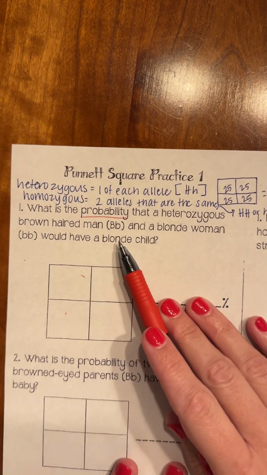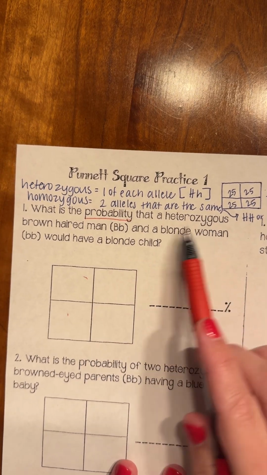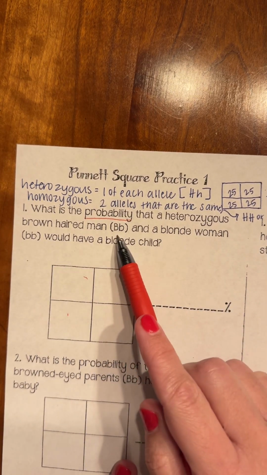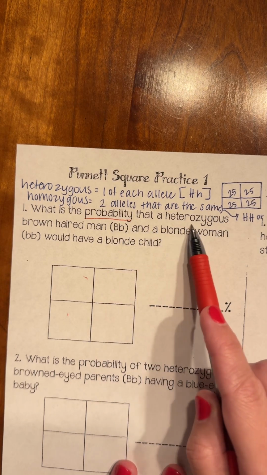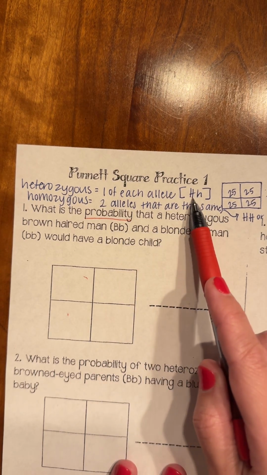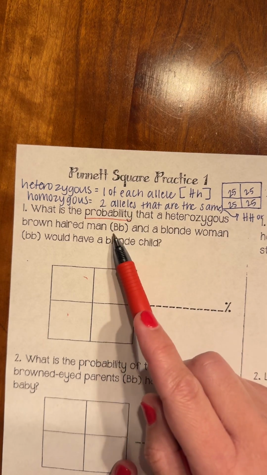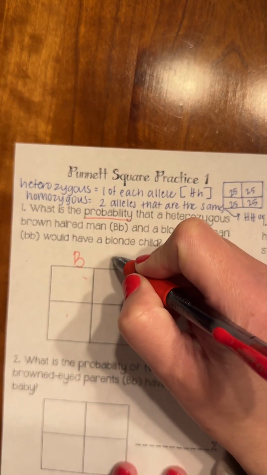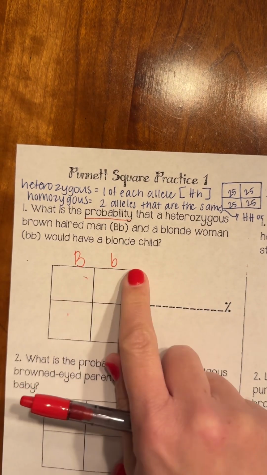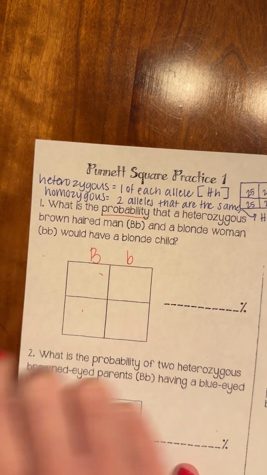Okay, let's get started. What is the probability that a heterozygous brown-haired man, and for this one they gave you the allele combination. Notice they said heterozygous, and we know that's one of each, and here we have one of each. So I'm going to put a capital B here and a lowercase b here, because those are the two alleles he had.